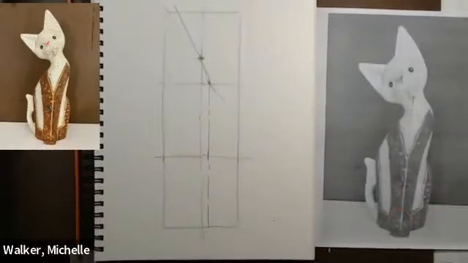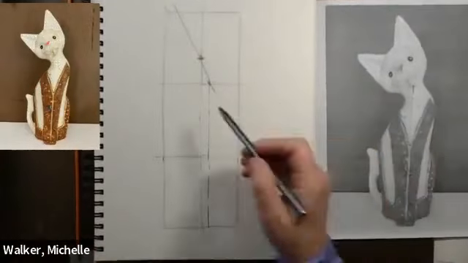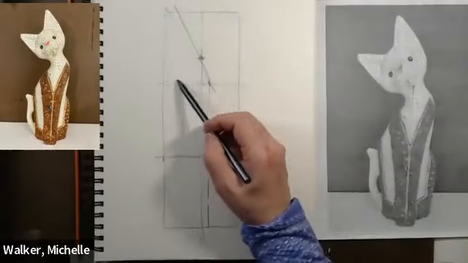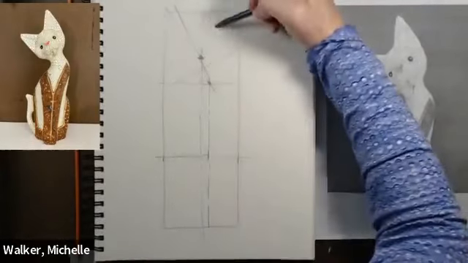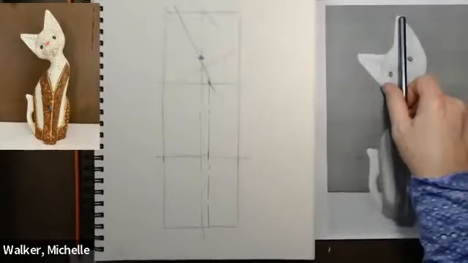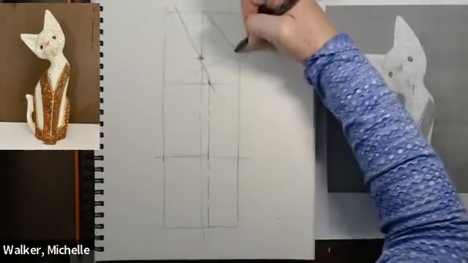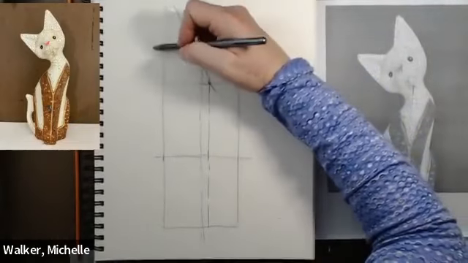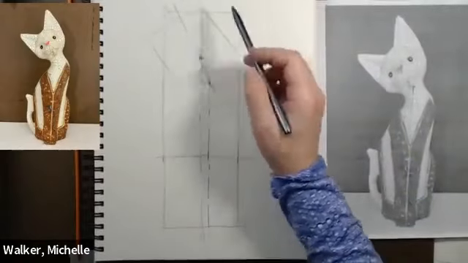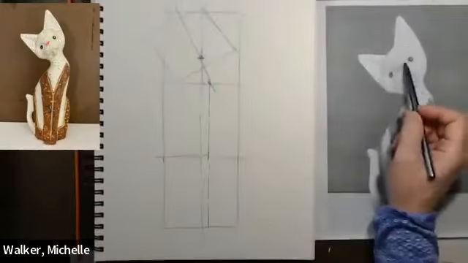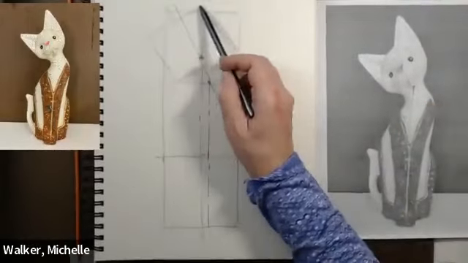Okay, that feels right. So the box happens about right here. The tip of the ear goes off there. Remember I said that the ear over here pops out. So this is where the top of the objects fit. There's the box.